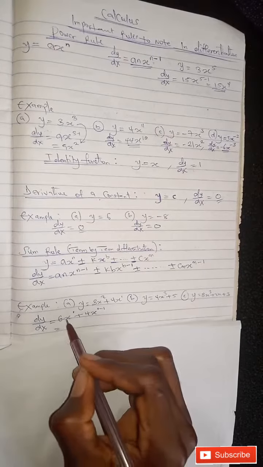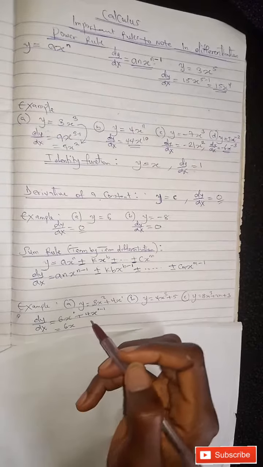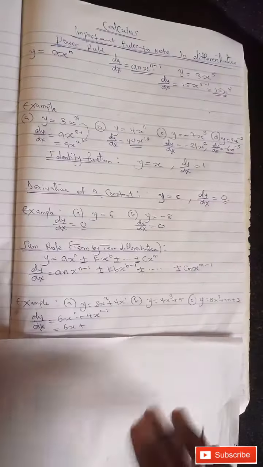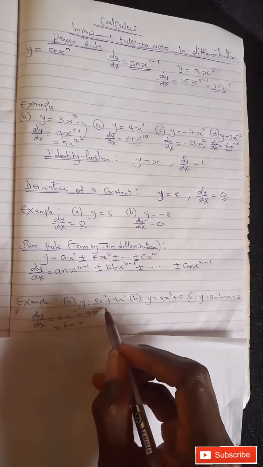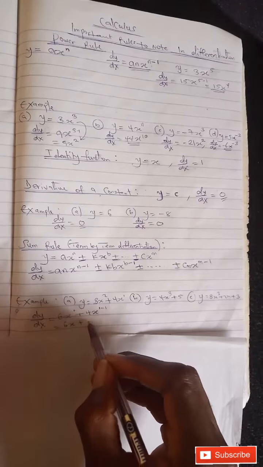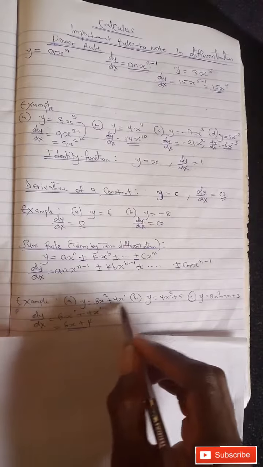So this is just 6x. Of course, x raised to power 1 is just the same thing as saying x. So there's no need to put the 1. Okay, so 6x plus x raised to power 0 is just 1. Then 4 times 1 is just 4. Okay, so this is the derivative of this.